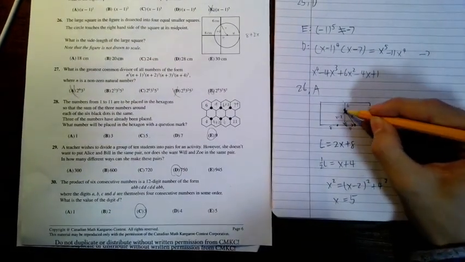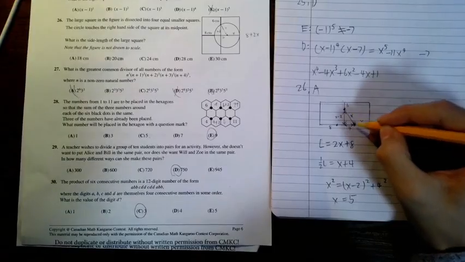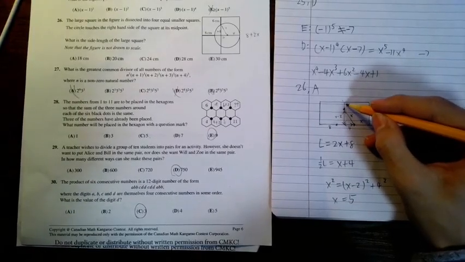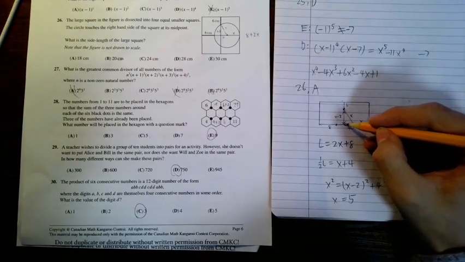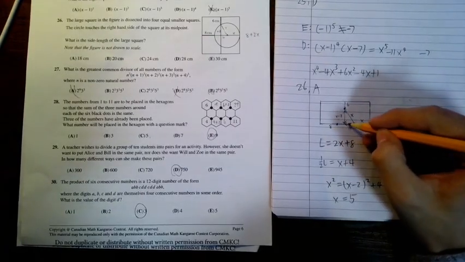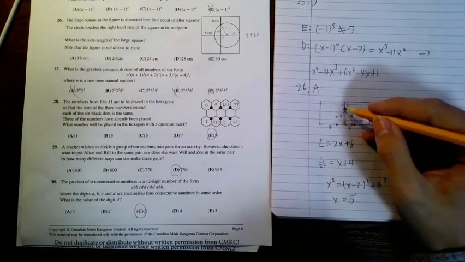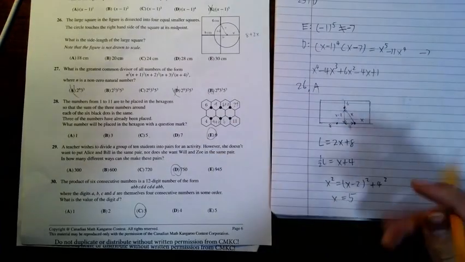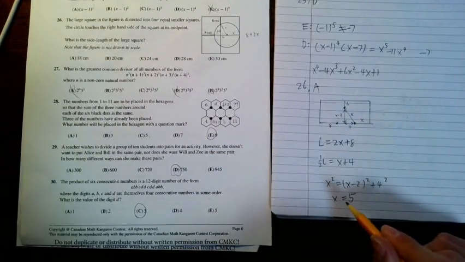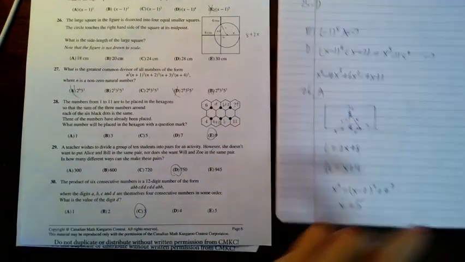So we know this is the radius. It equals x. X plus 4 minus 6. So this is x minus 2. So x plus 4 minus x equals 4. And we use the Pythagorean theorem here, and we get this equation, and we just solve for this. This gives x equals 5.